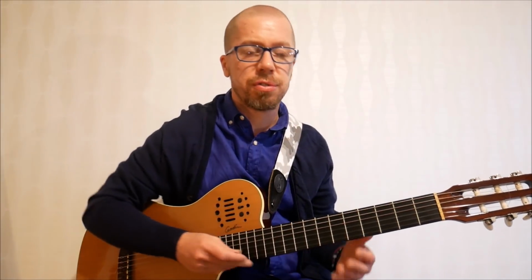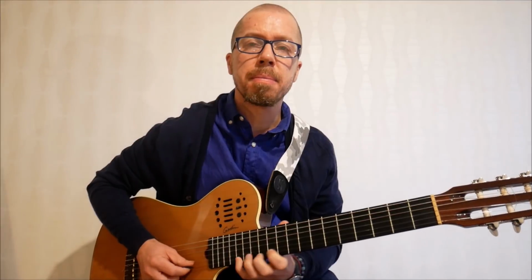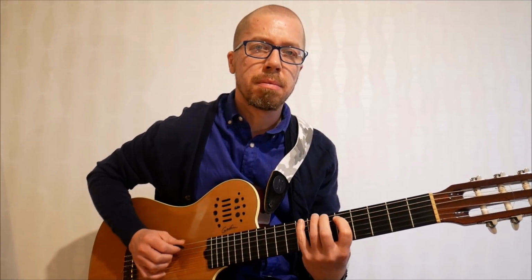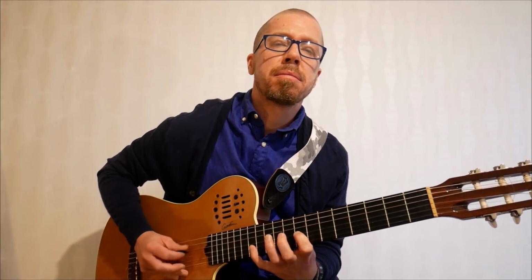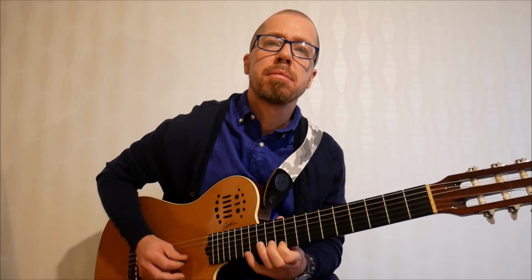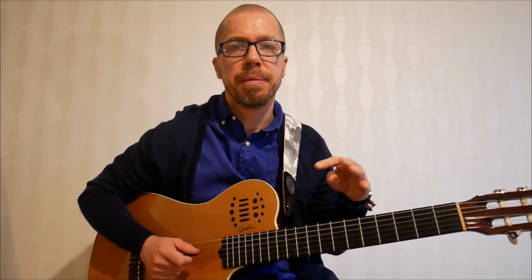So another way to move around the fretboard is to use stretches. Another way is just to shift position. Try to shift position to somewhere uncomfortable or unknown territory.